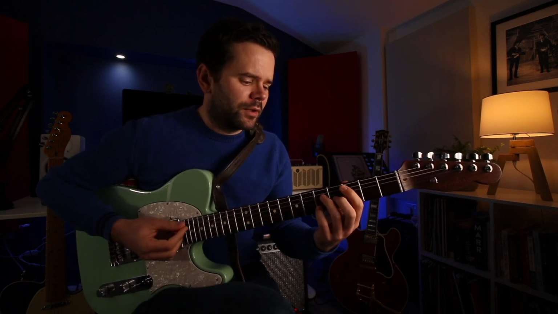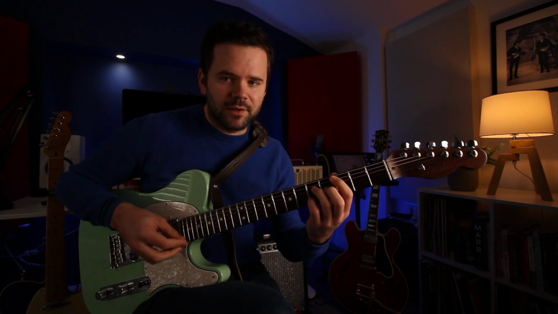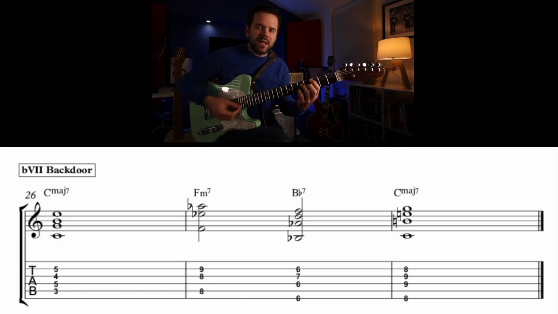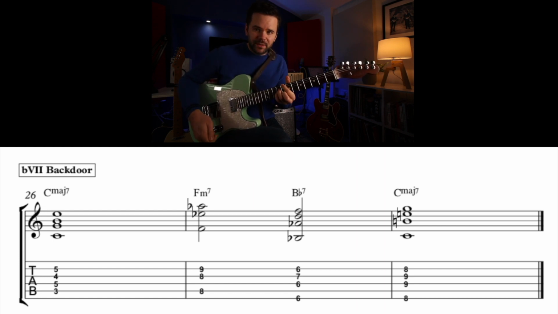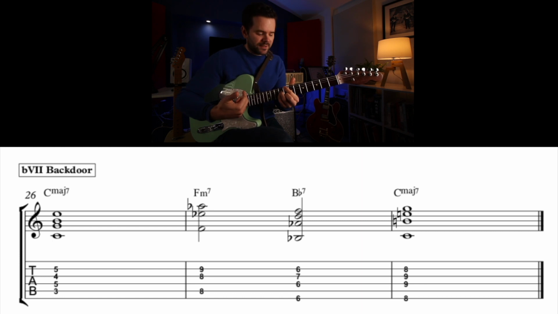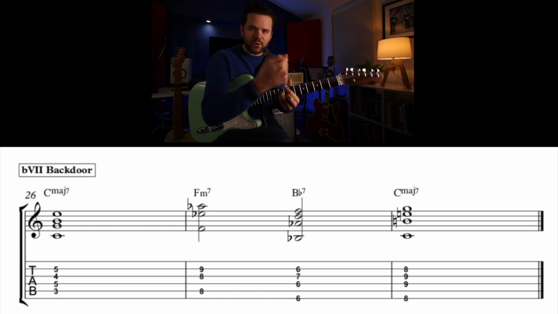And the other common one is referred to as the backdoor dominant, where you get a dominant chord a tone beneath chord 1. We're in the key of C, so the tone beneath would be B flat. C, B, B flat. This is a very common progression. So C major 7, F minor 7, B flat 7, that's the secondary dominant, to C.